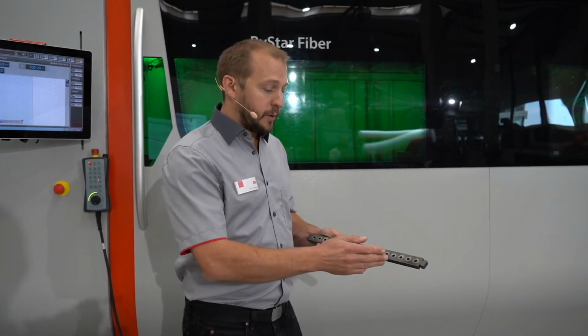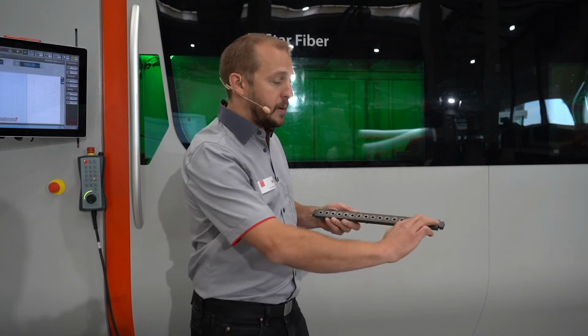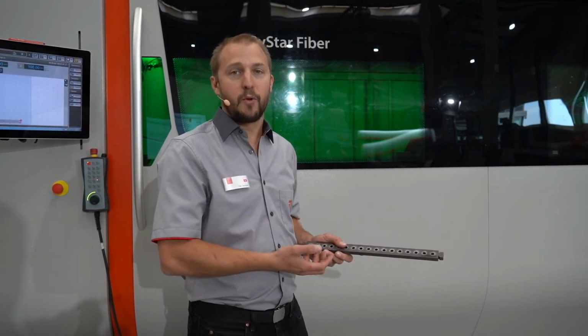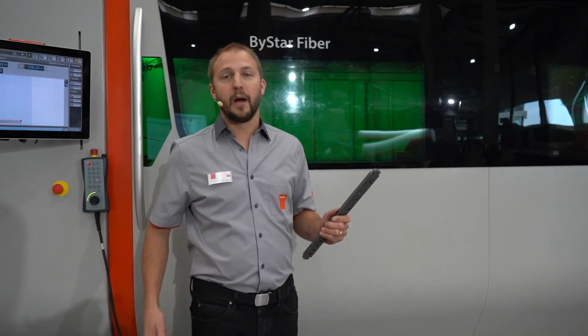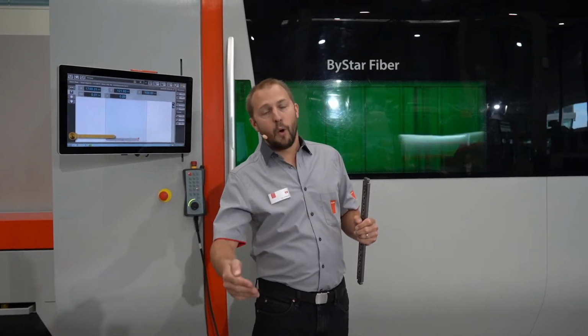The next feature we're going to see on this part is our fast piercing on all those holes. The piercing time will be like 0. And the third feature is our ICP, our intelligent cutting process. So the intelligent cutting process is a camera that is watching through our cut inside the material. And as soon as we have a problem with the cut, the machine will stop, go back, and restart the cutting.